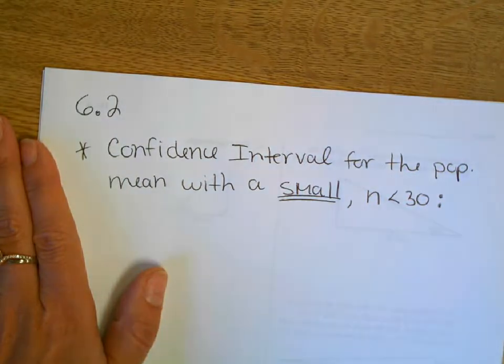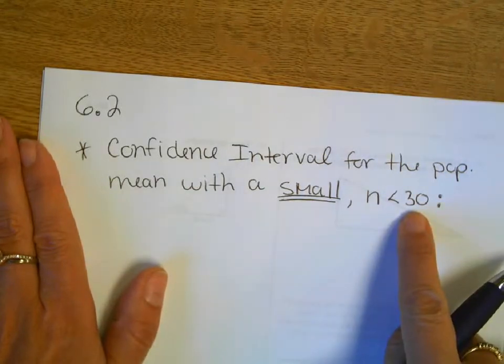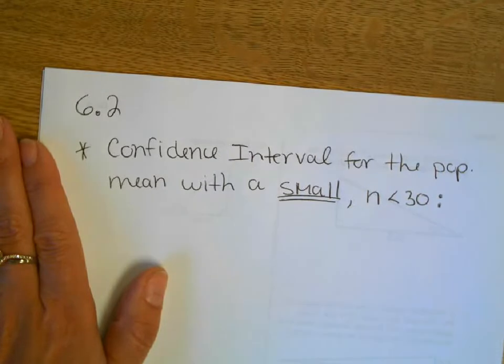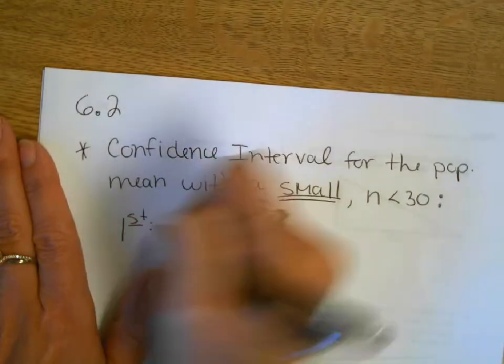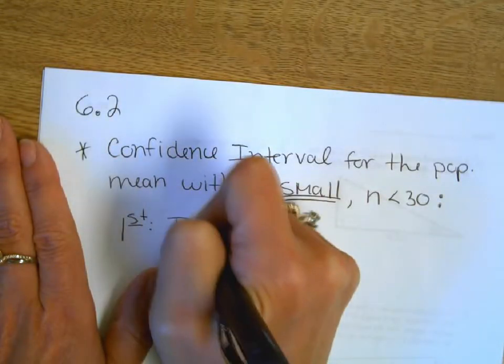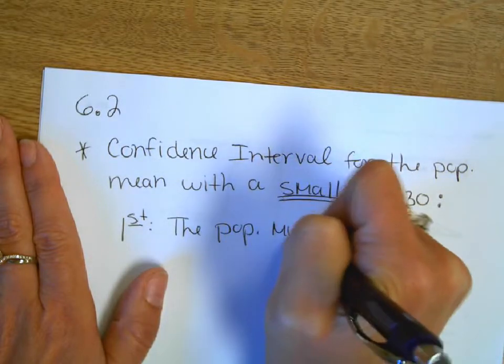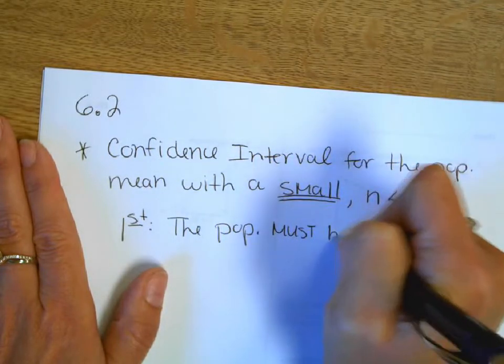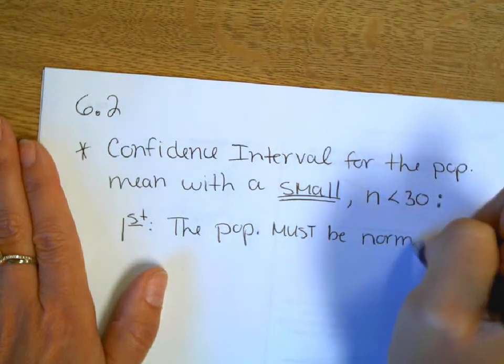The first thing, just remember that central limit theorem, if we're going to have a number in our sample that's under 30, we have to know that the population was normally distributed. So they've got to tell you. So key, the population must be normally distributed.